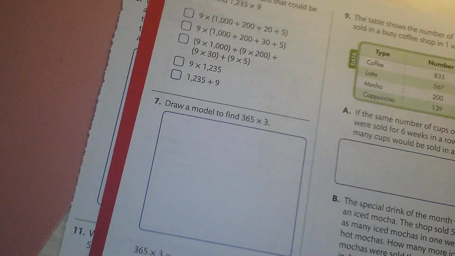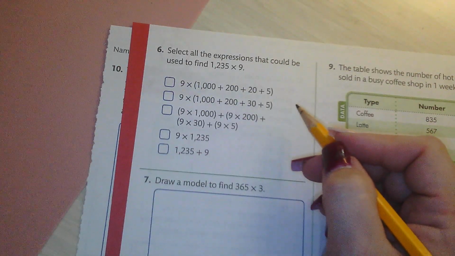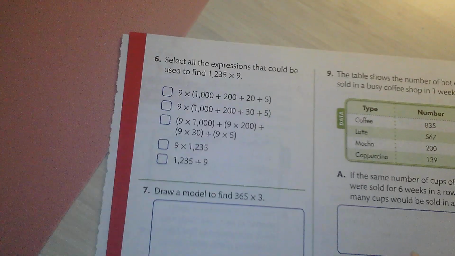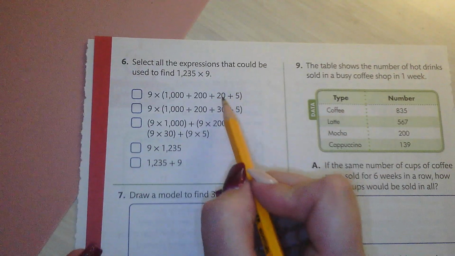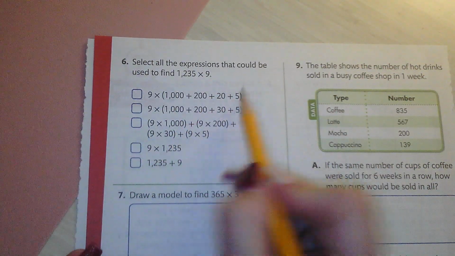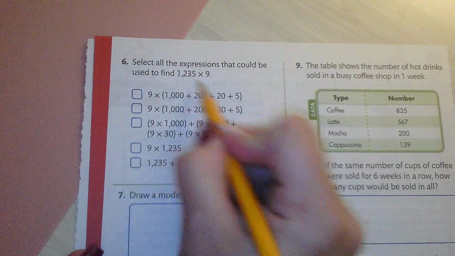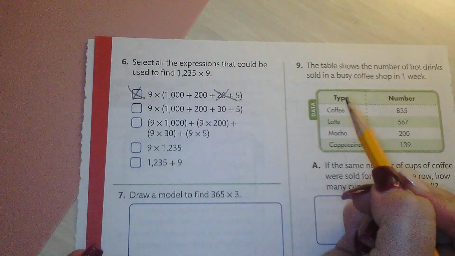Number 6, select all the expressions that could be used to find 1,235 times 9. We did this one a lot in class, so you probably already have this. However, this one, if you look really, really carefully at it, 1,230 plus 5. That one is a no.